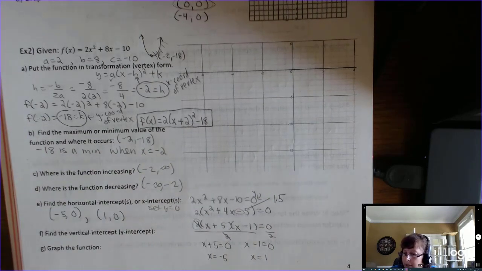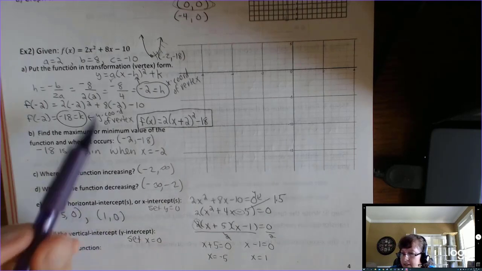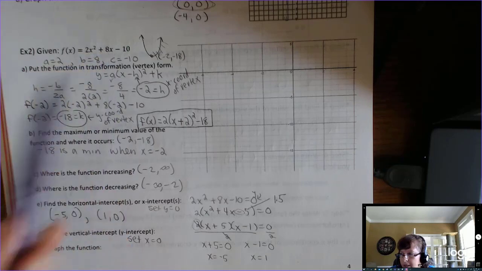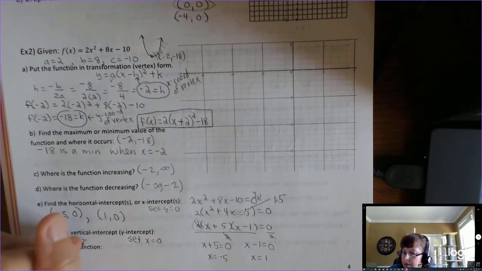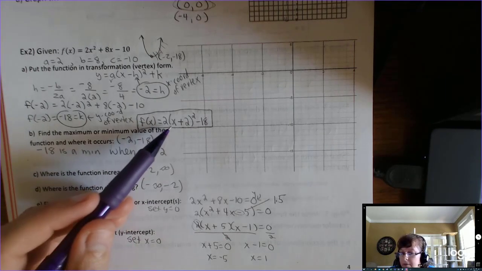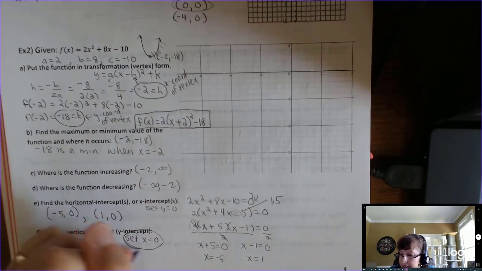How would you find the y-intercept or the vertical intercept? Remember, that's you set x equal to 0. You've got standard form, so if you put 0 here and here, they go away. There is your y-intercept. It's staring at you when it's in standard form. But if I gave you vertex form and I asked you to find the y-intercept, that's when this kicks in.